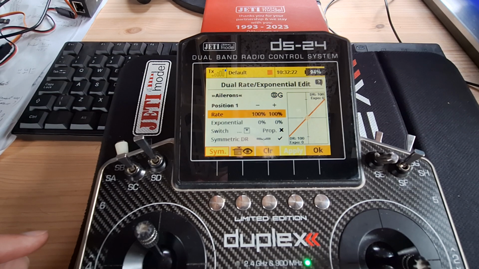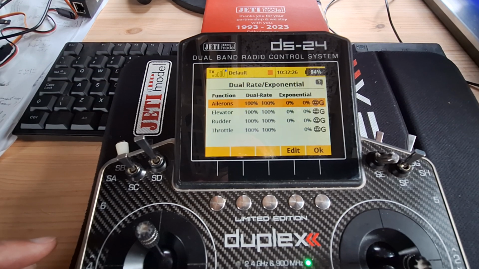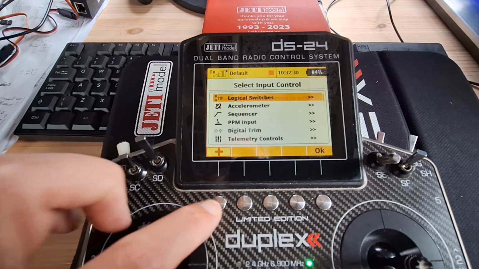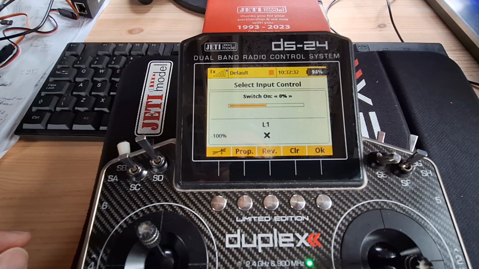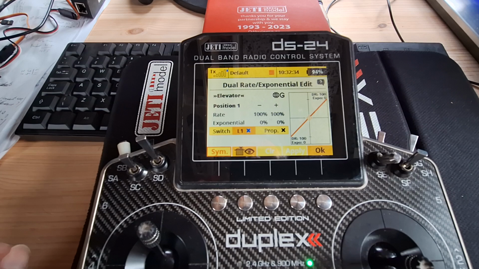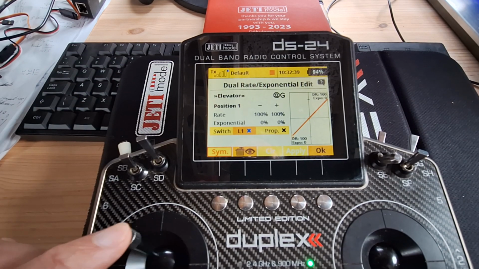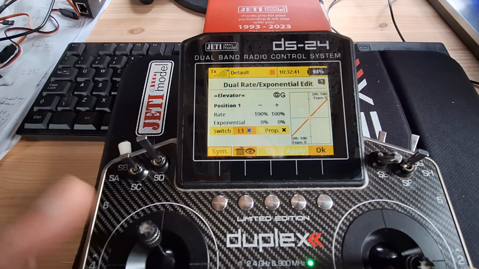Let's just pop it into the dual rate for a moment. We'll use the elevator because that's more relevant. So the switch is logic switch 1. Say OK to that. The logic switch is off at the moment, as we can see. If I pull full elevator and rudder, it will switch on.